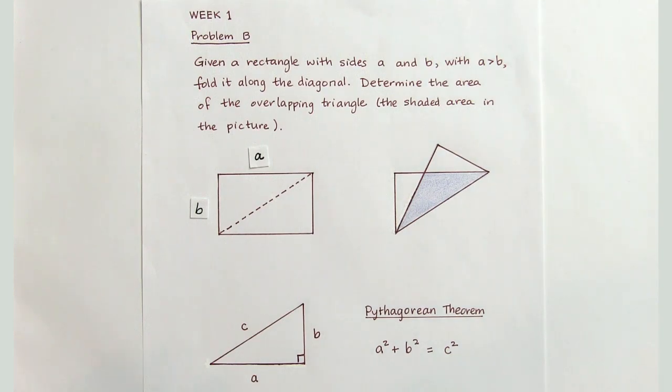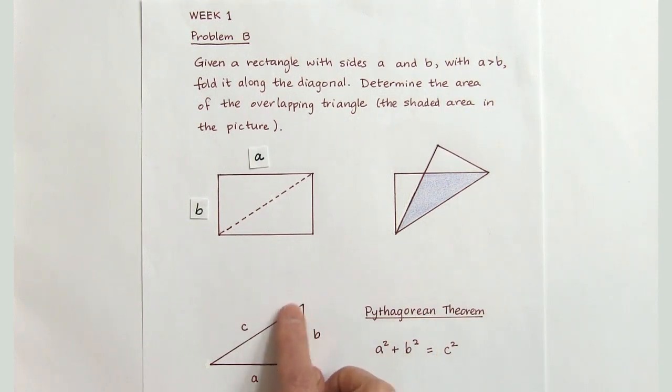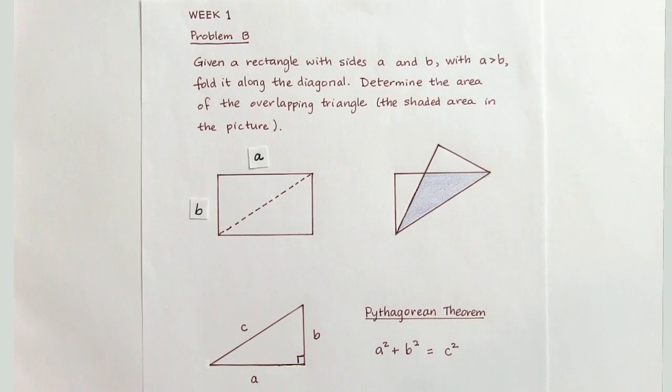Let's recall that if I have a right triangle with legs A and B and hypotenuse C, then the Pythagorean theorem says that the sum of squares of the legs is equal to the square of the hypotenuse. And because of all the right triangles in this problem, before I even start solving it, I suspect that I'm going to have to use this theorem.